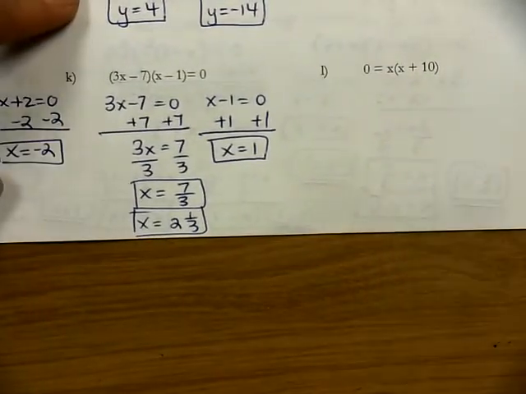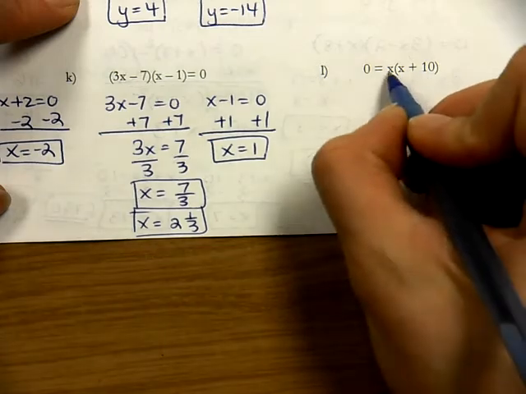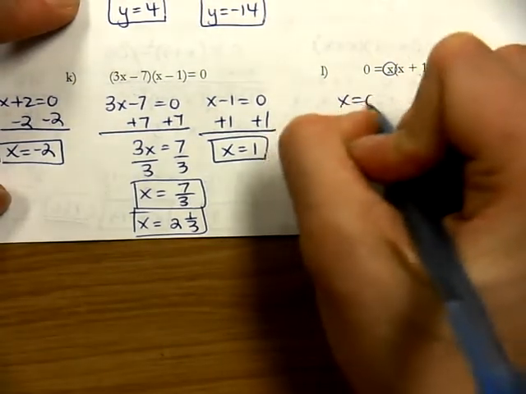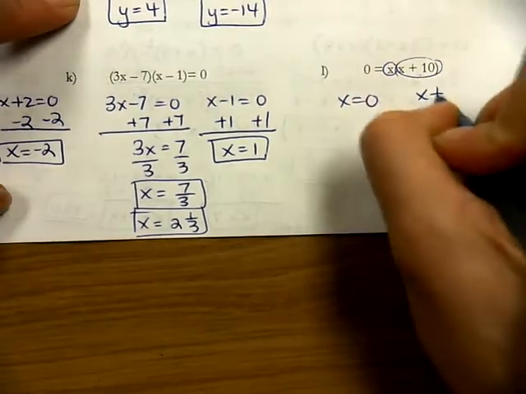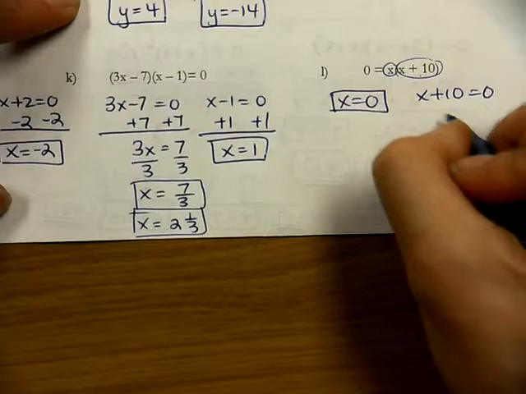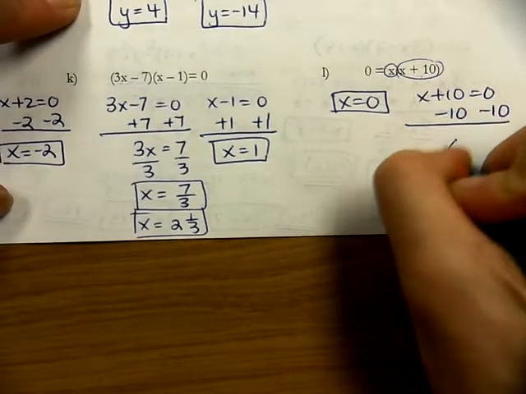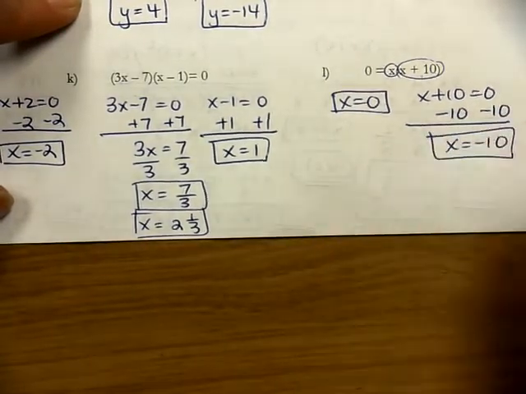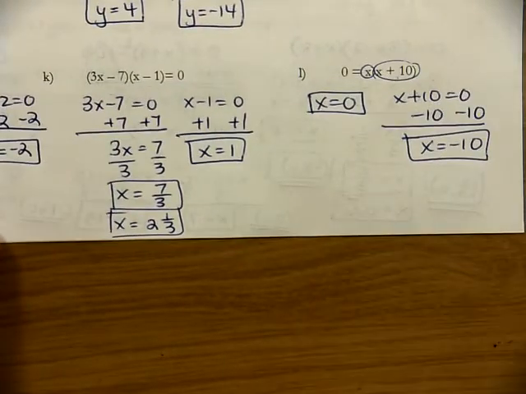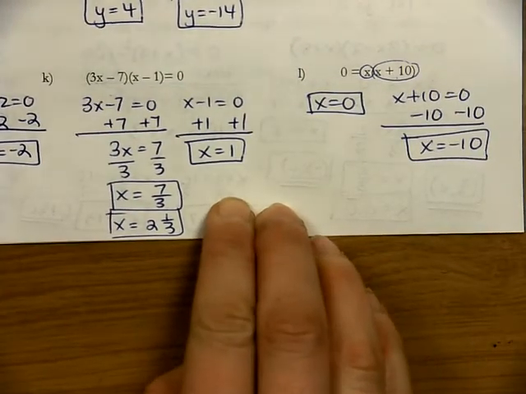And our final problem, solving this, again, a product of 2 factors equals 0. That means this guy's got to be 0, or this guy's got to be 0. That's the only way it'll work. Well, x equals 0, I already solved for that. Now, subtract 10, I get x equals -10. There are my 2 solutions. All right? And that is the final problem for the review packet.